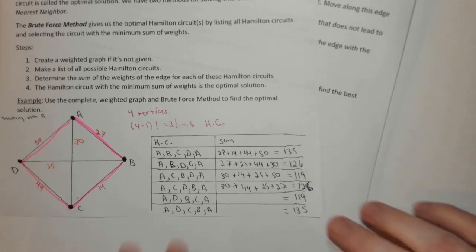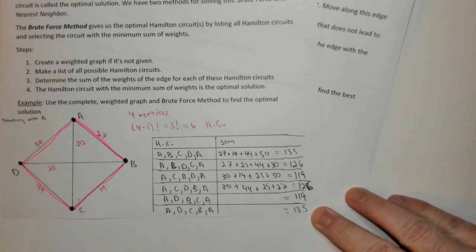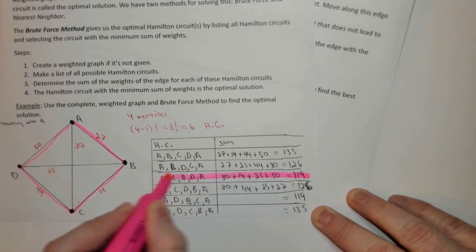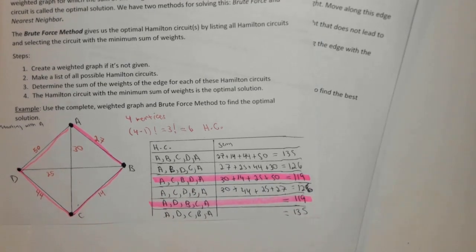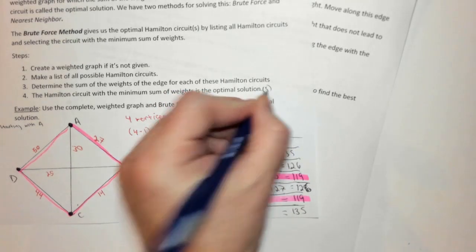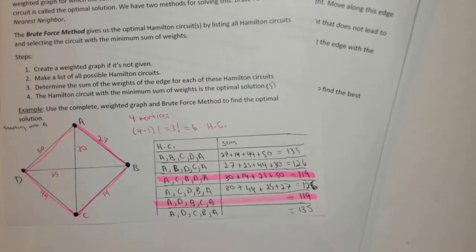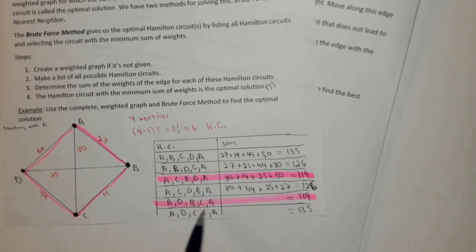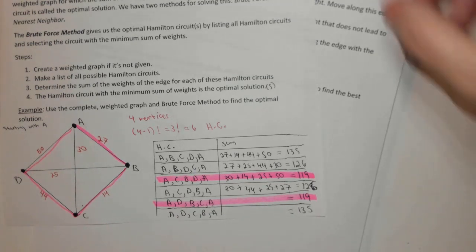So our best solution, the smallest solution, is actually 2 of them, and that's going to happen. So you have 2 optimal solutions. In this case, ACBDA and ADBCA, same thing. And so they both yield 119. And that's going to be true. A lot of times you will have 2 answers.